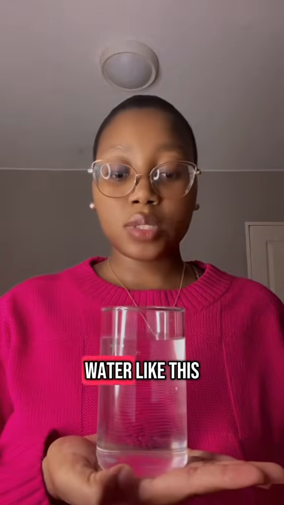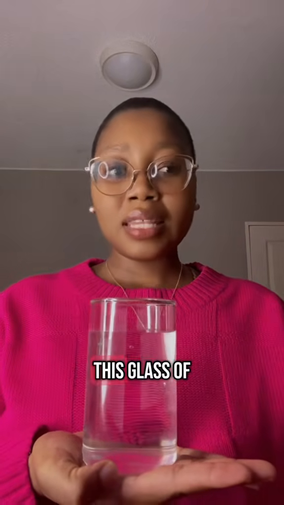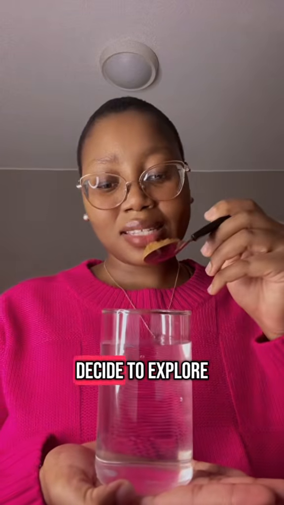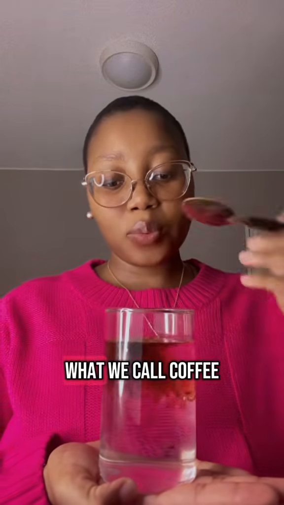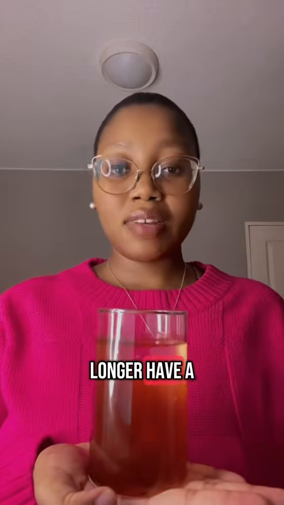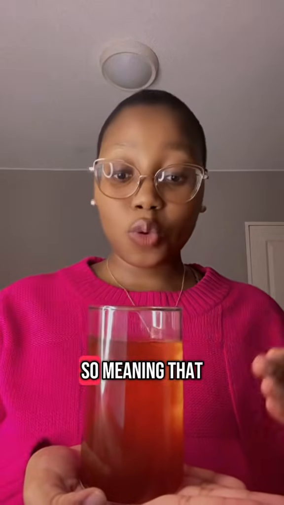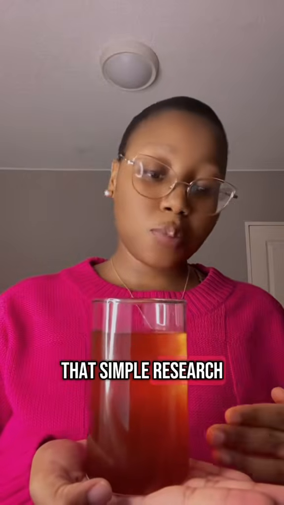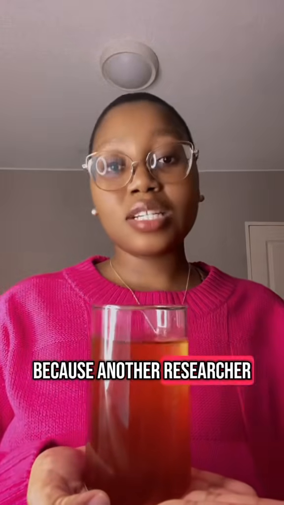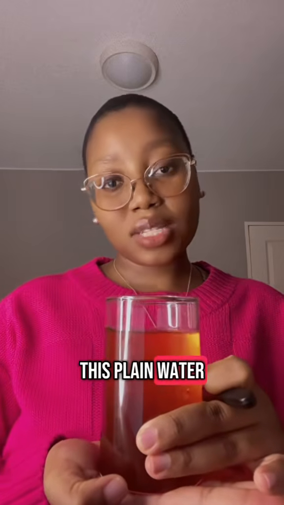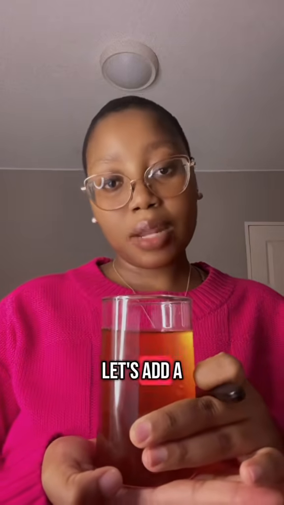Once we have a glass of water like this, someone will come and be like, this glass of water is just plain and simple. And then they decide to explore that and add what we call coffee. Now we no longer have a glass of water, but we have something that is very strong and dark in color. So meaning that we no longer have that simple research, but we have something that is strong, because another researcher decided to do a research and said, okay, this plain water is not enough. Let's add a bit of coffee.